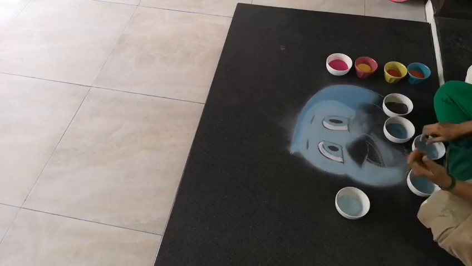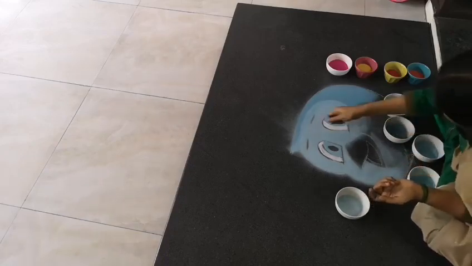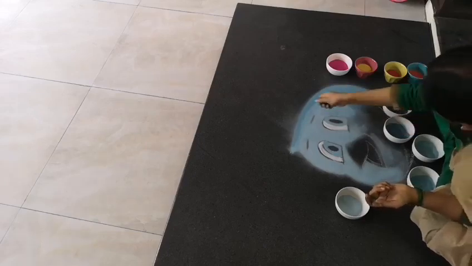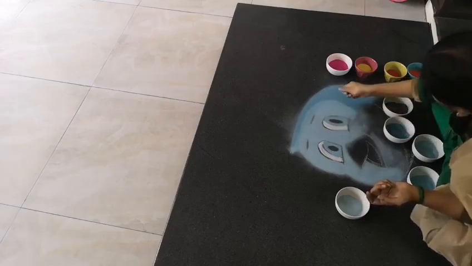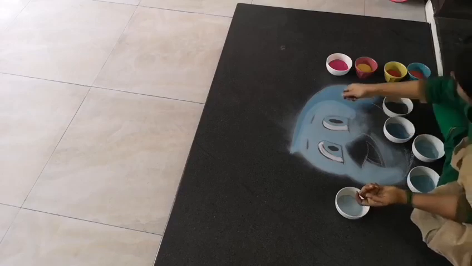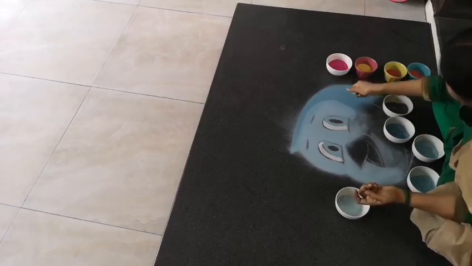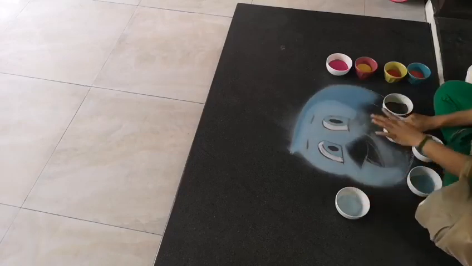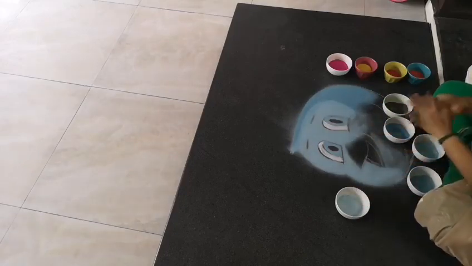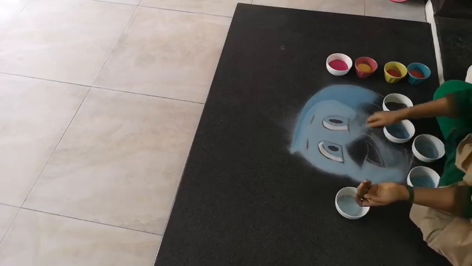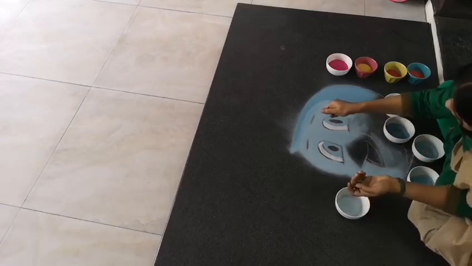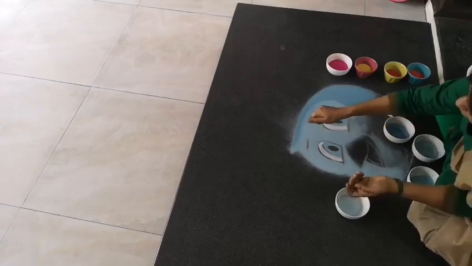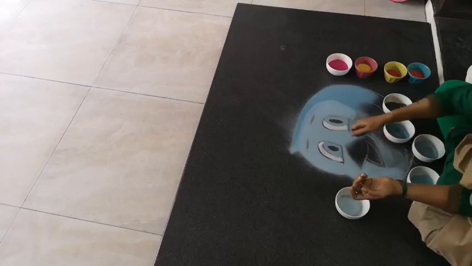Which is darker than my core light area. Now again I'm giving just a thin outline so that the color merges perfectly. It has to blend with the mid-tone and my core light area. Now I'm using my core light. I'm coloring my core light again because it's not evenly colored. So I'm filling it up.